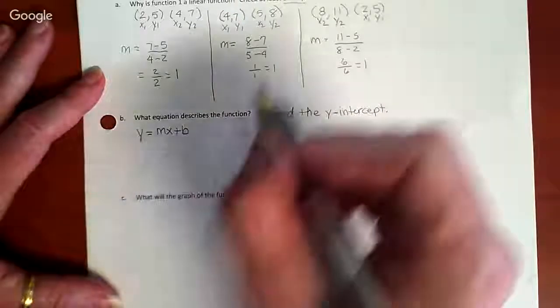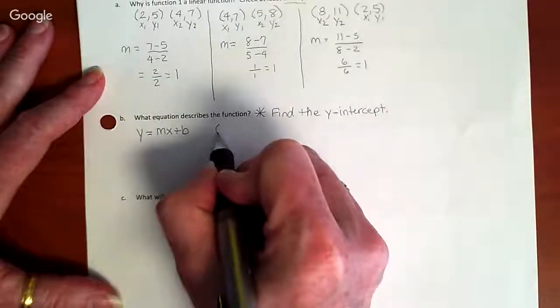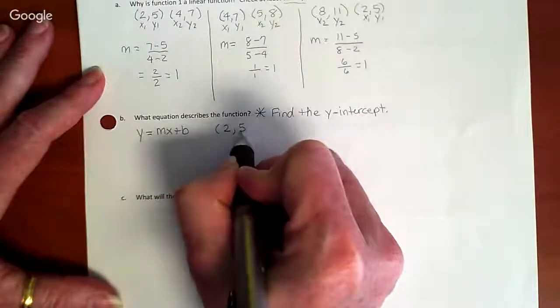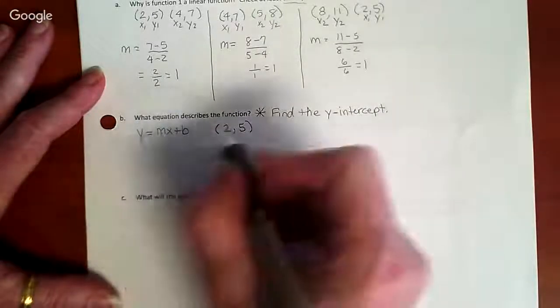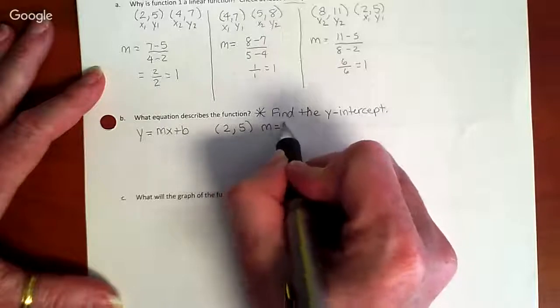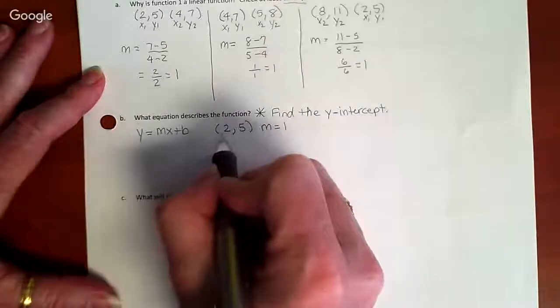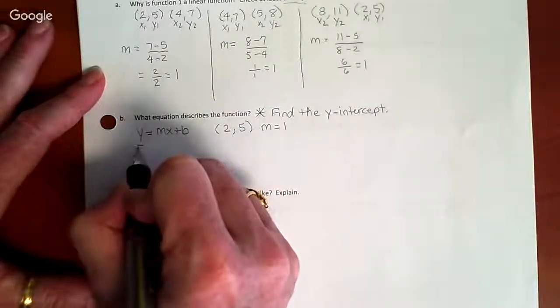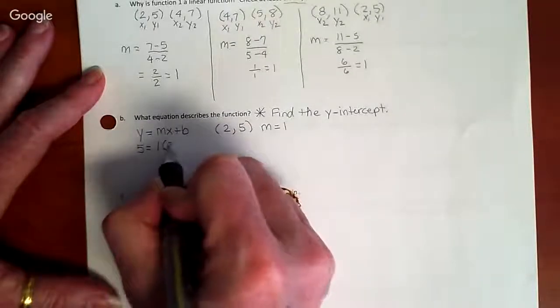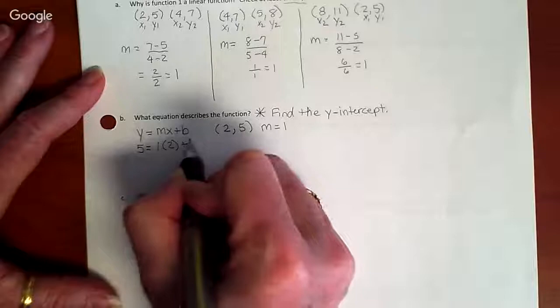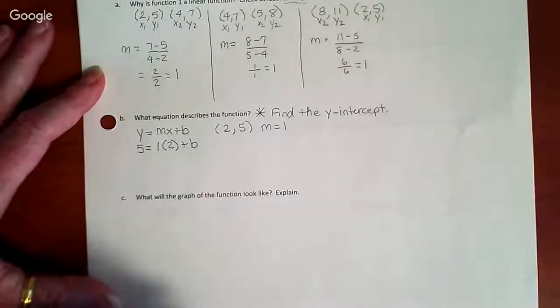In this case, I'm going to take 2 and 5 and substitute them in. My y is 5, my slope is 1, and I replace my x. And I am going to solve for my y-intercept.